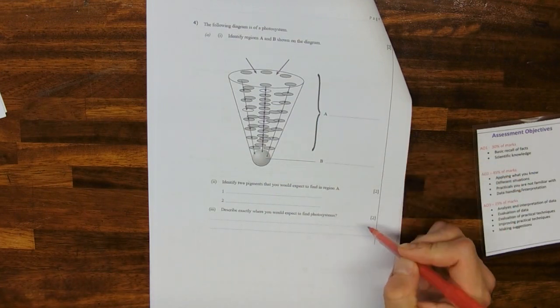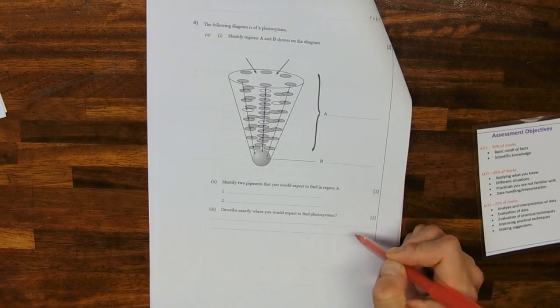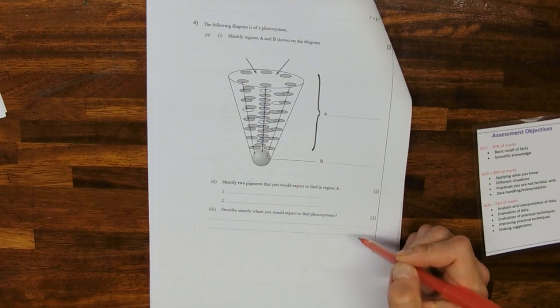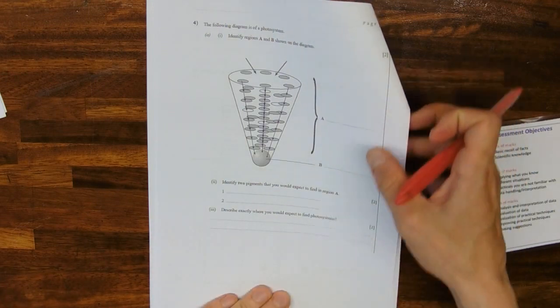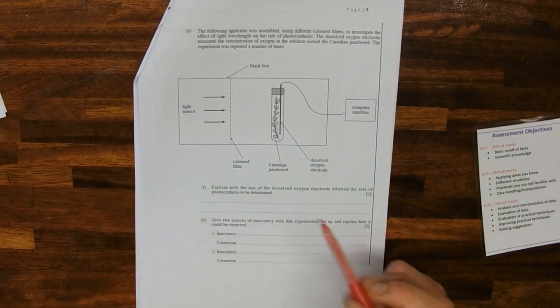So we want you to be pretty exact here. So you're going to narrow it down to kind of the fine detail. So you've got a leaf, and then you've got something in the leaf, and you've got something else within the something else. So give us the actual place that you know from your notes. Again, A01, recalling knowledge there.